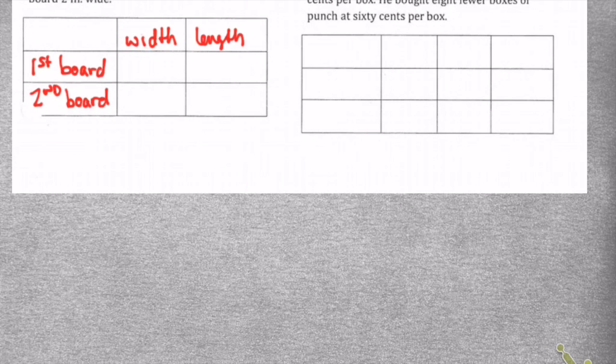So one board is 4 inches wide, so that's going to give me 4 for the width, and 8 inches longer than a board 2 inches wide. So the other board is 2 inches wide, and I don't know how long the other board is, but I can define that as X, and then it says the first board is 8 inches longer than that, so that would be X plus 8. So the chart is really just helping us organize and define our variables.